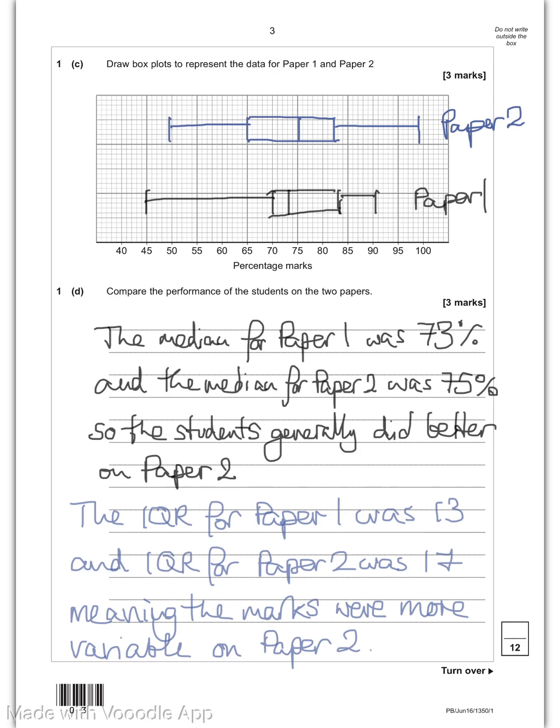Okay, so we're done. We have compared the averages on both and we've explained what that means in context. And we've compared a measure of spread, the IQR, and we've explained what that means. So we've done our comparison.